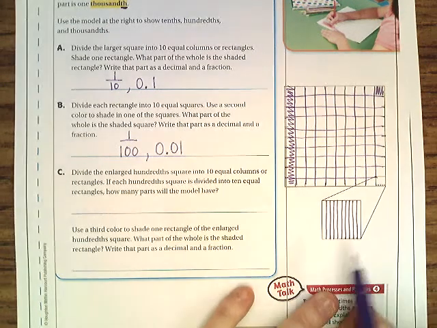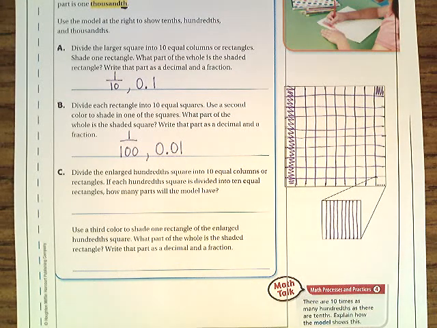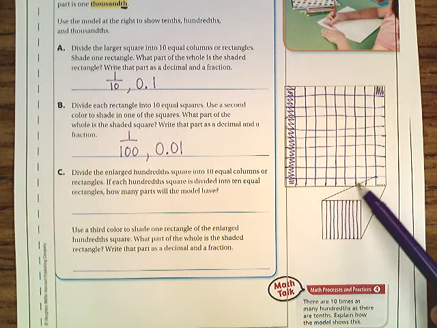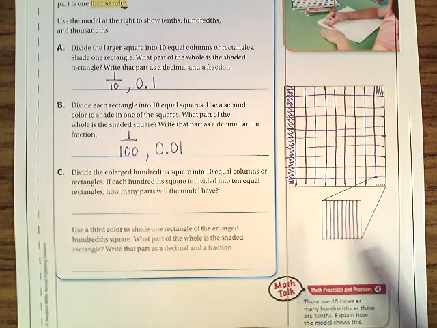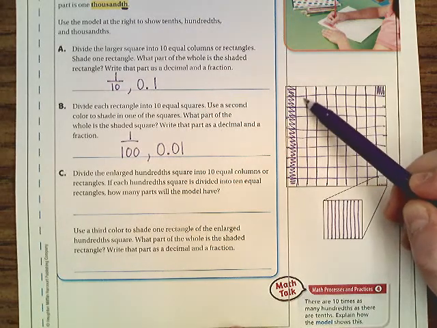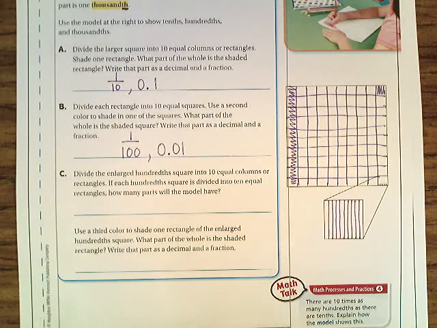Okay, now we've taken this small square and we've divided it into 10 equal pieces. Okay, and then it says if each hundredth, so this little tiny square, is divided into 10 of these, so we went through and we drew 10 little tiny columns in every single one of those tiny squares. If each hundredth square is divided into 10 equal rectangles, how many parts will the model have? Okay, how many parts will the model have?